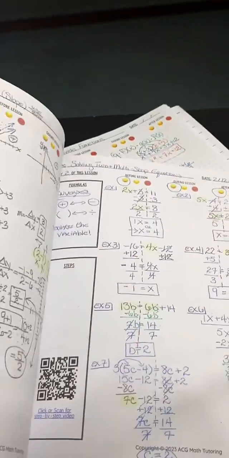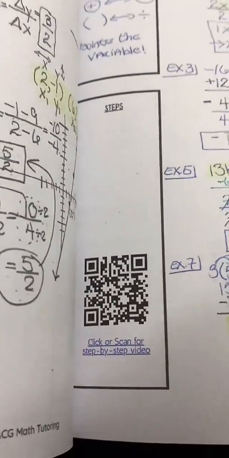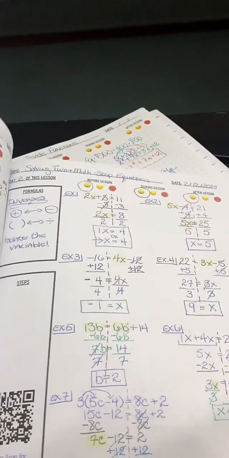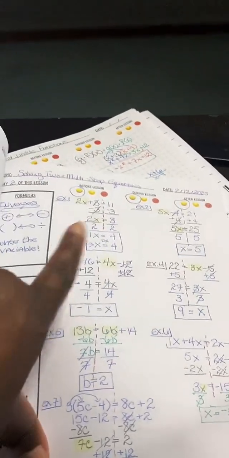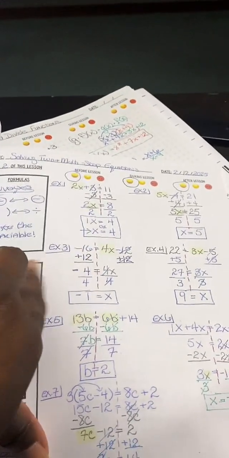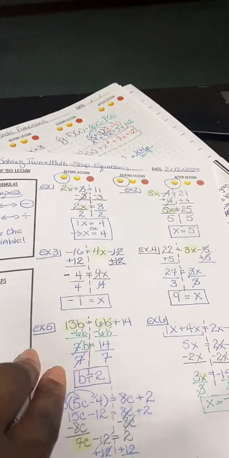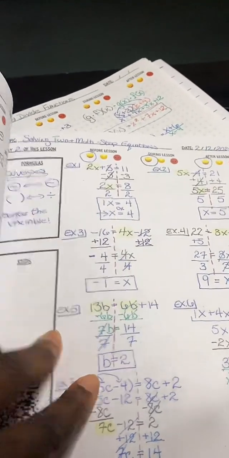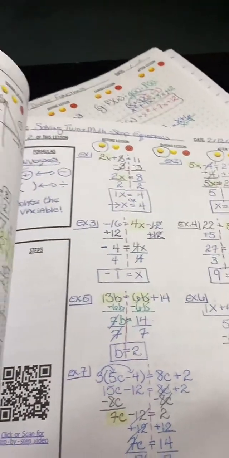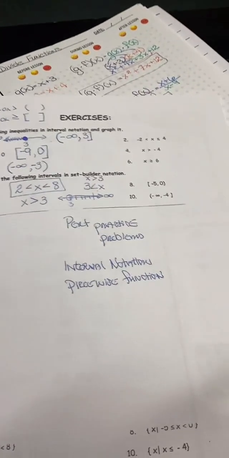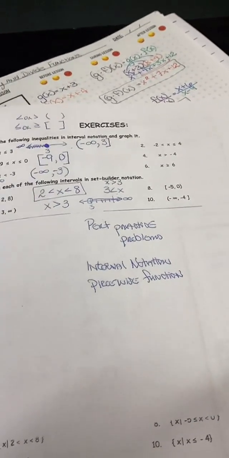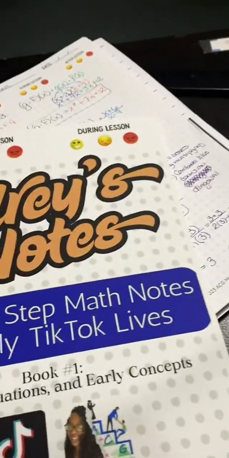If you notice, some of these have QR codes, okay? If you scan that QR code, it will take you directly to the live that is associated with these notes. So you can actually use this for enrichment. You can use it for intervention. Maybe give some kids some time to say, oh, you want some extra practice? Here's some guided stuff. They can do that.